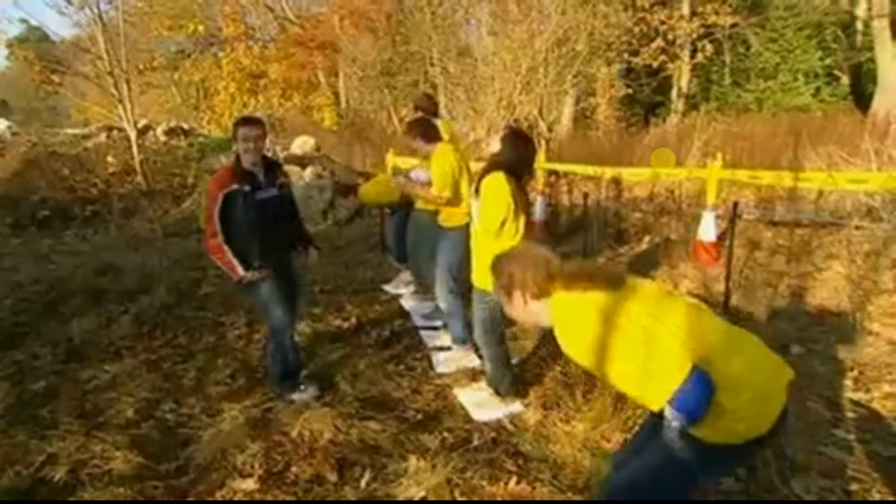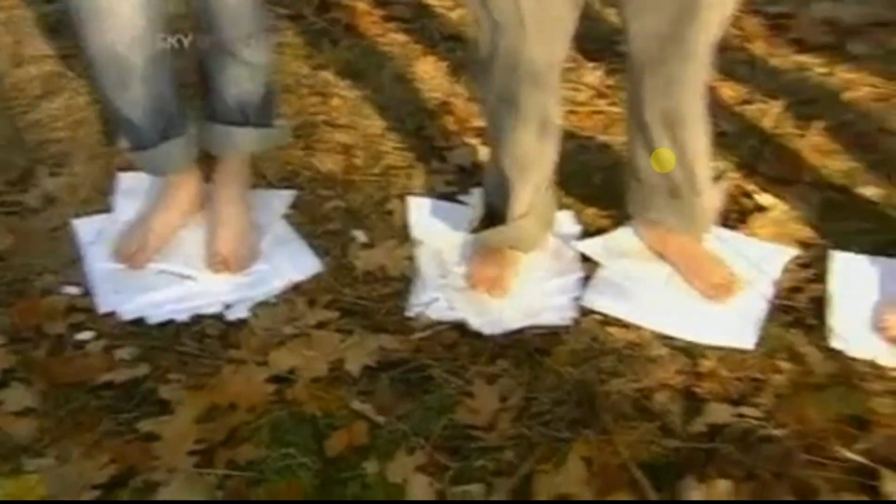Oh! Why did they all get a shock? Because that was completing the circuit. The person on the end was touching the ground, completing the circuit. So the charge went through all of them to get to the ground, to complete the circuit. Oh, yeah. Wow! Well, that really works.